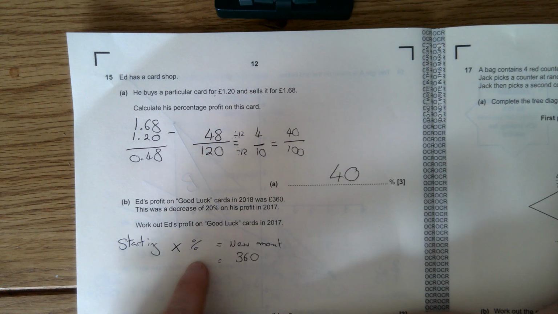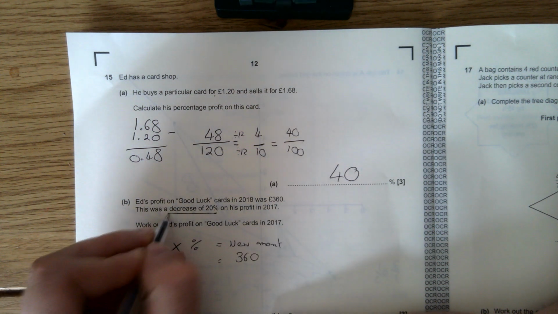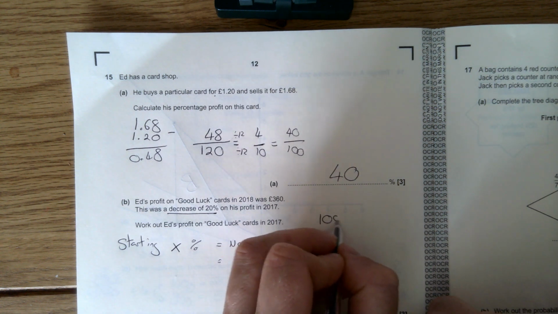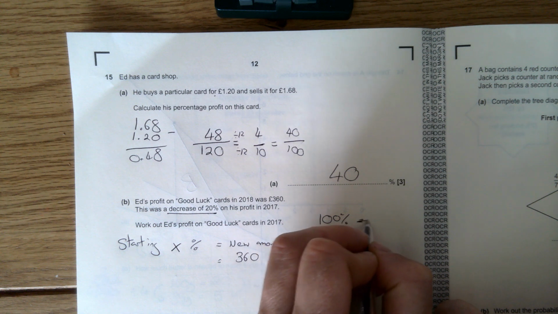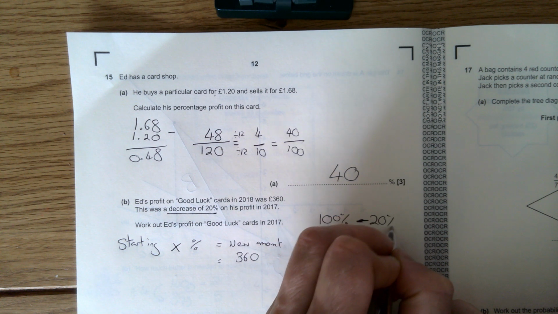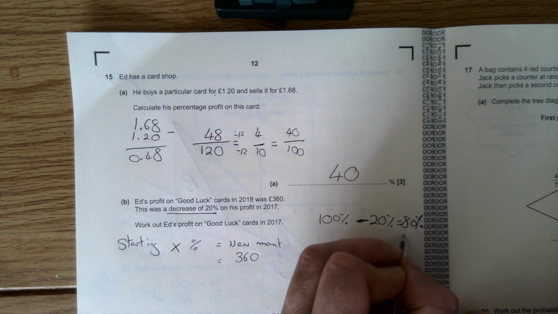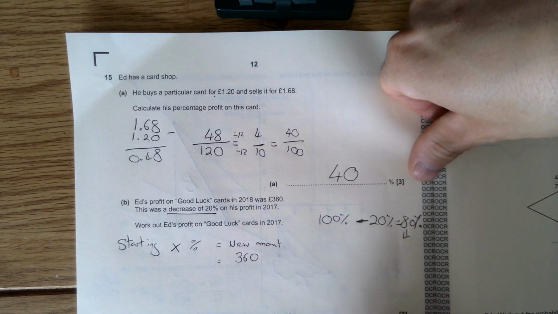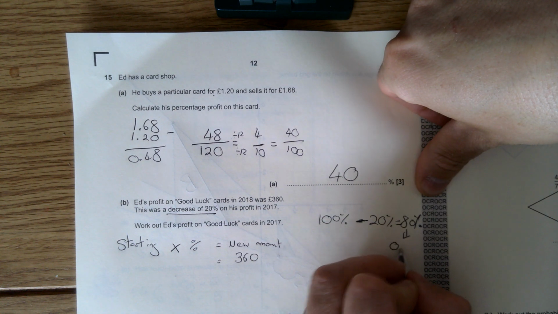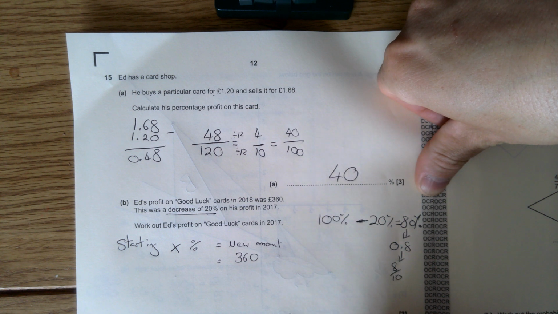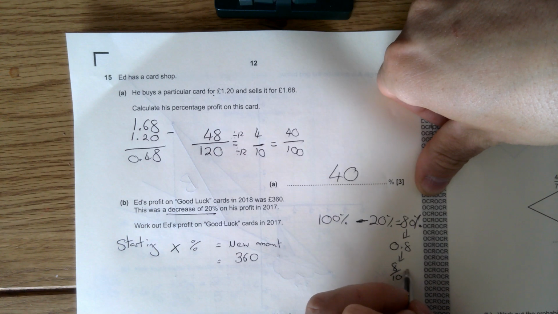My percentage change is a decrease of 20%. So that would be 100% subtract 20% equals 80%, and as a decimal that would be equal to 0.8, or as a fraction 8/10, or 4/5.